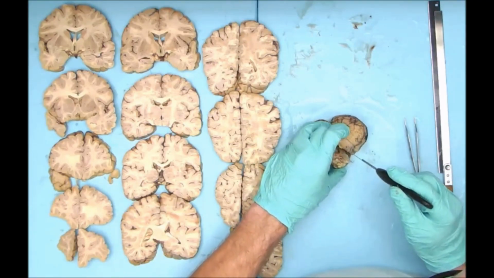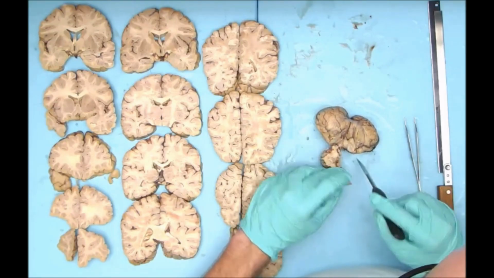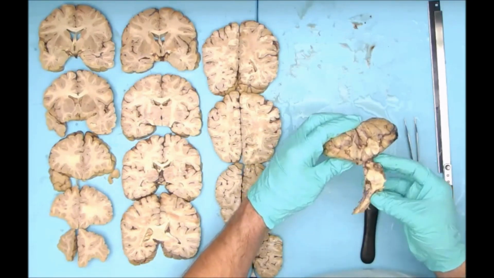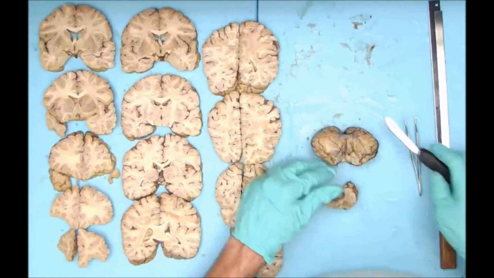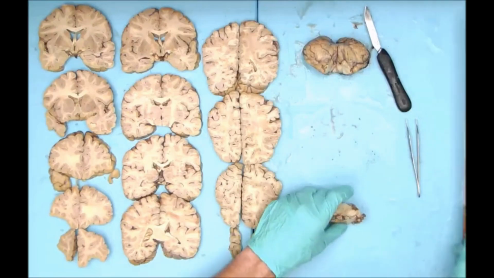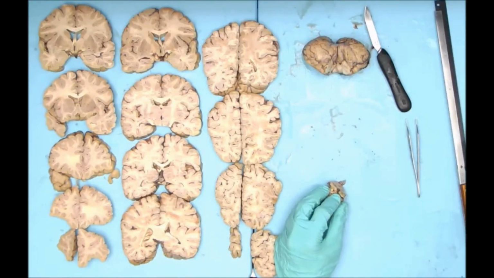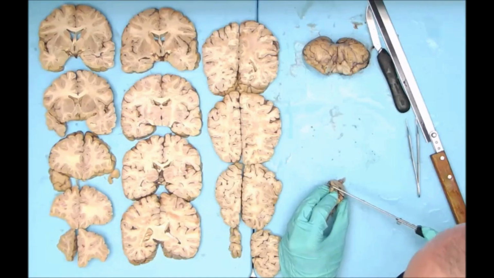So I'm cutting through those peduncles and dividing the brainstem and medulla from the cerebellum. For the brain, I perform coronal sections. The brainstem and medulla, I'm going to perform just transverse sections and put those in chronological order.